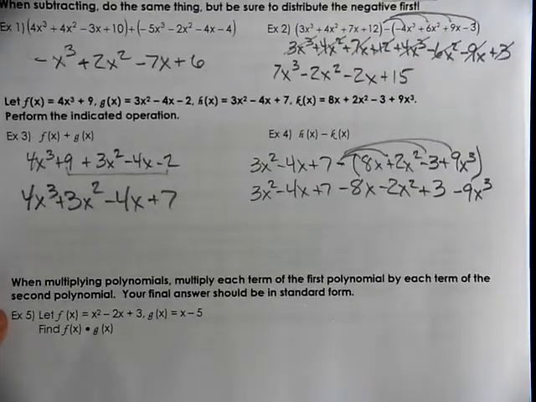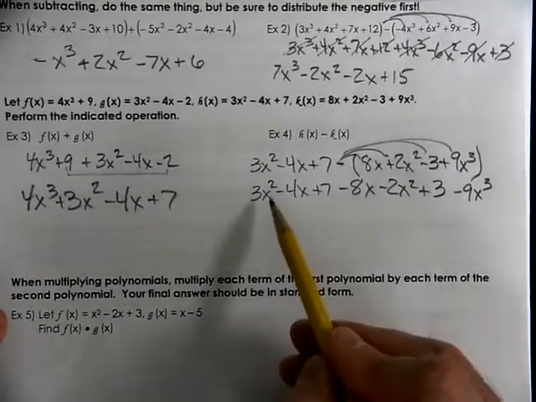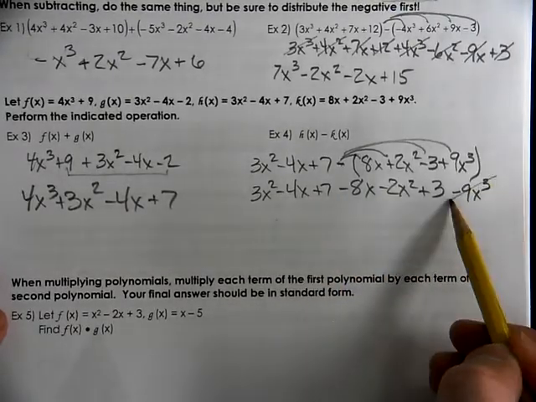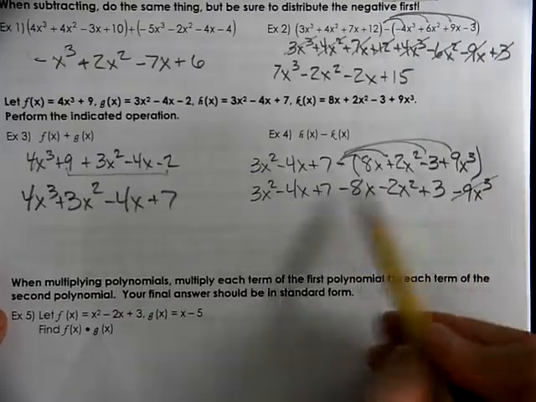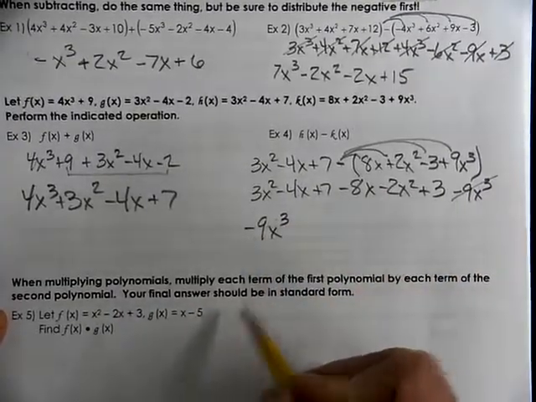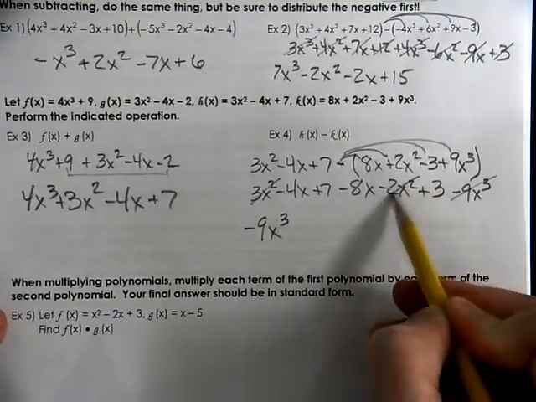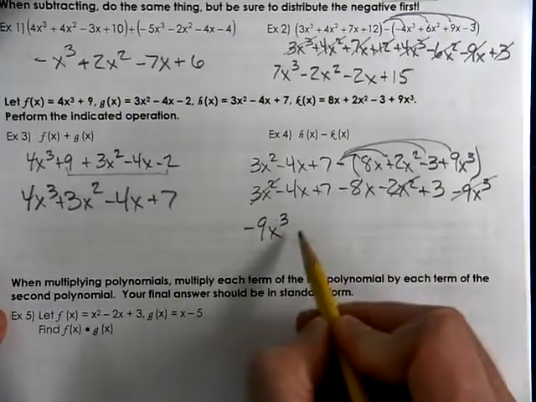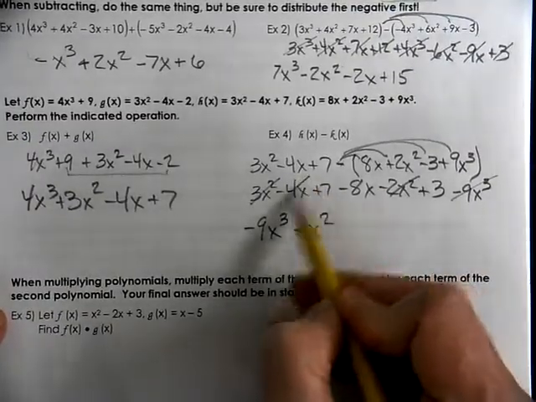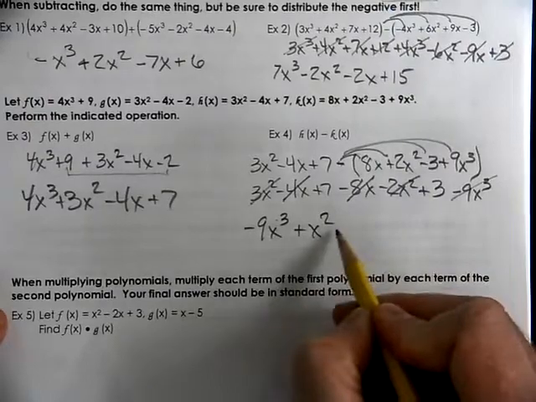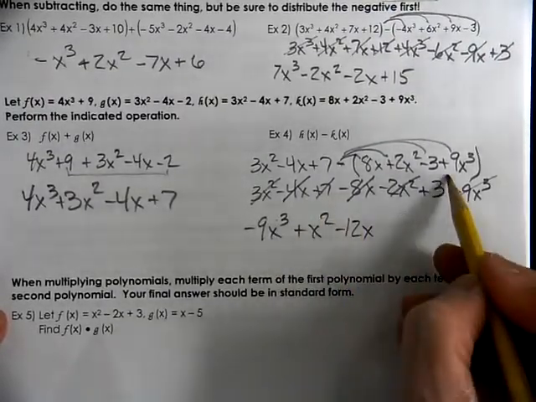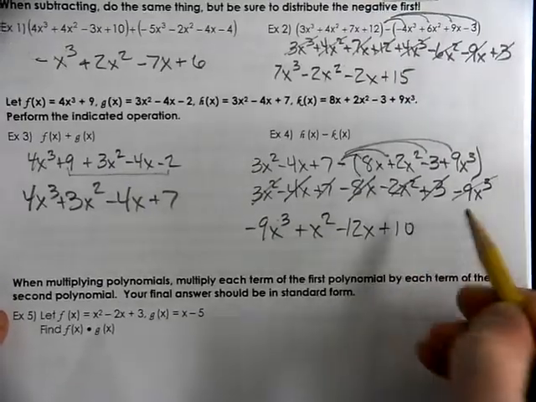So then you can collect like terms. Our largest exponent goes first. That's going to be this one down here. So I'd cross it off just to remind yourself that you've used it. Negative 9x cubed. 3 and a negative 2 gives me a positive x squared. Negative 4 and negative 8 give me negative 12x. And a positive 7 and a positive 3 give me a positive 10.